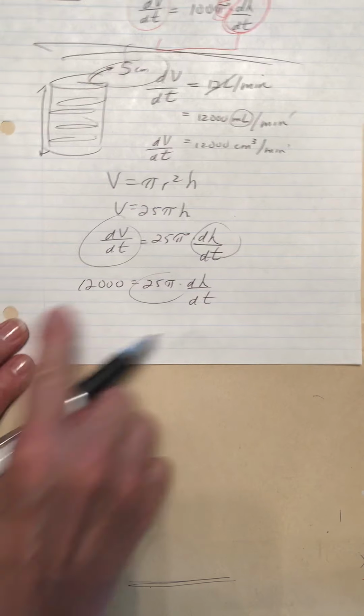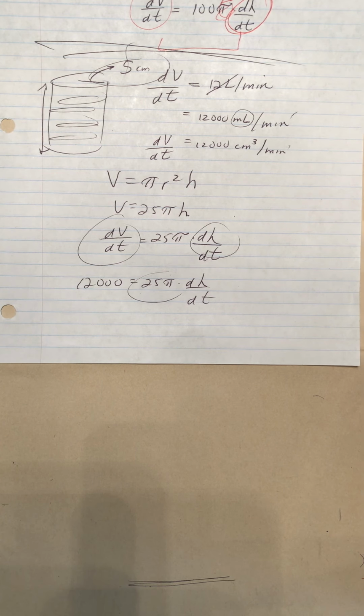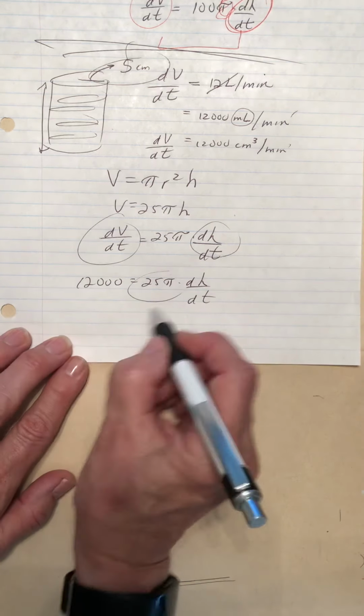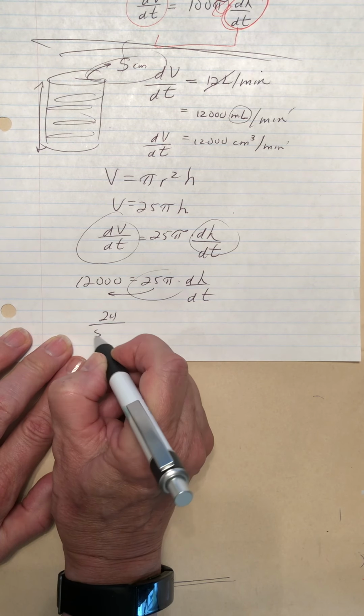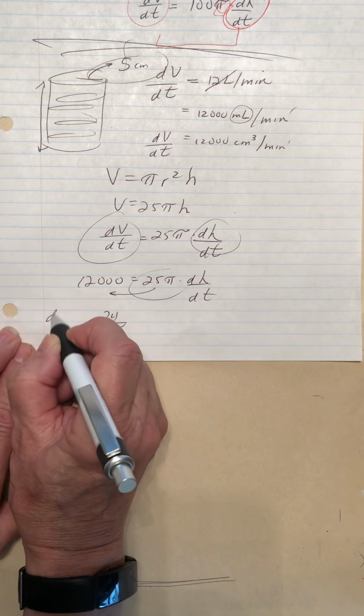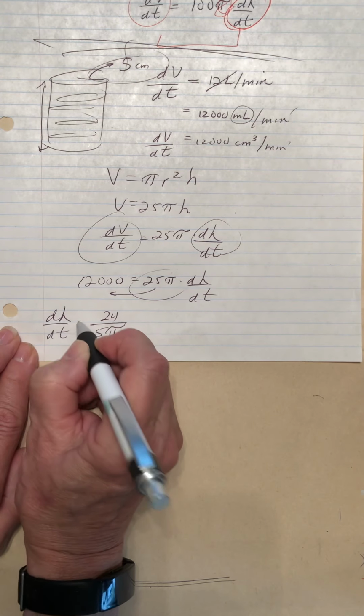I will take this, I will divide, I will reduce. Typically you will keep your answers in terms of pi. So you would not go to a decimal answer unless you were asked to go to a decimal answer. I'm just going to look here so I can give you an exact value. When I'm done reducing after I move this here, I will have 25 over 5 pi. So that is my dh over dt.